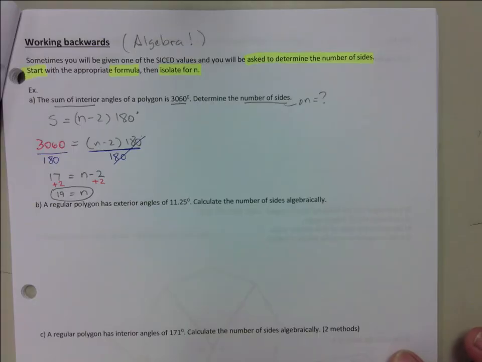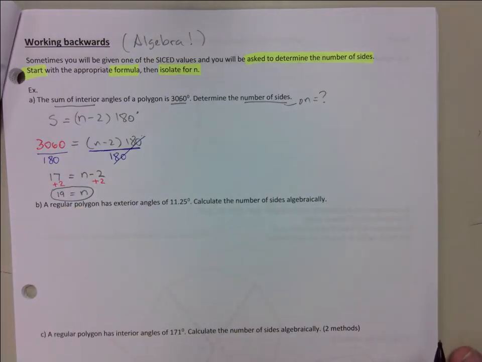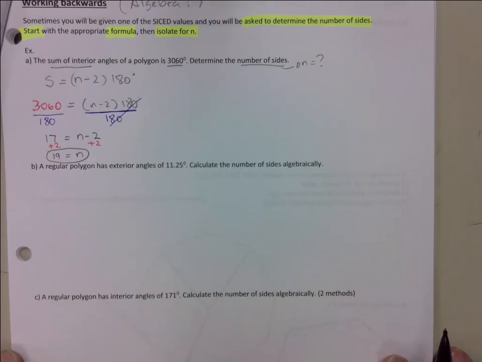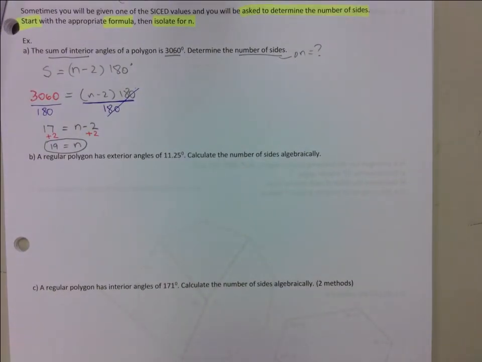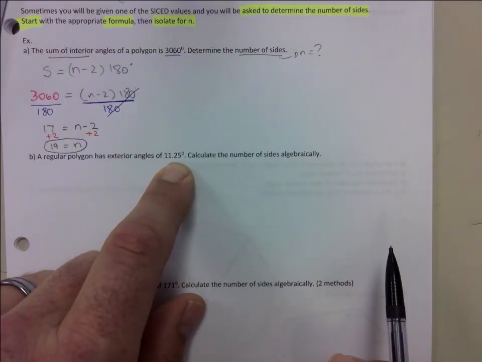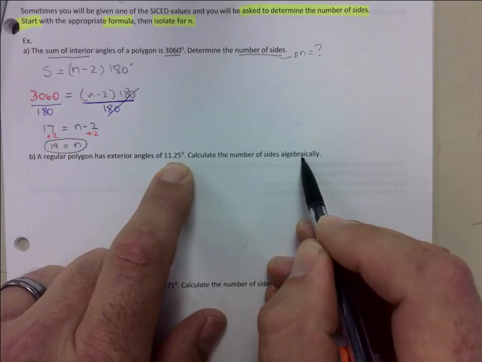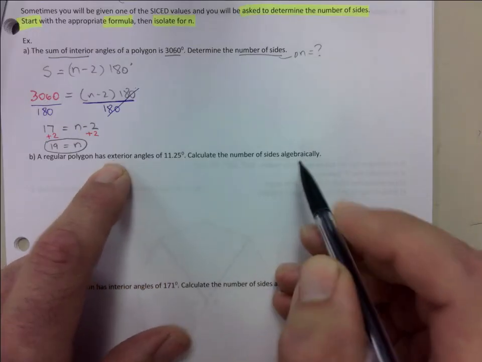All right. So that's how you do the sum. This one is actually a little bit easier than the other ones. So watch this one. A regular polygon has exterior angles of 11.25 degrees. Calculate the number of sides algebraically. Exterior angle, what's the formula? We start with that.